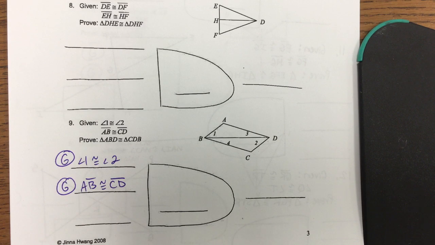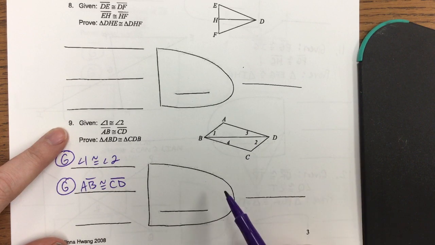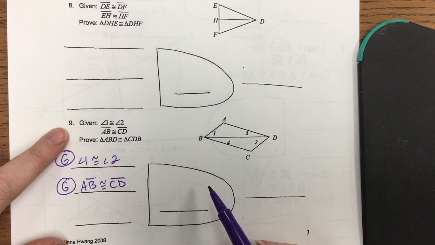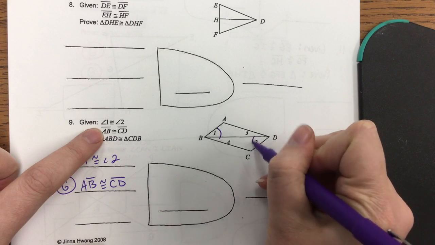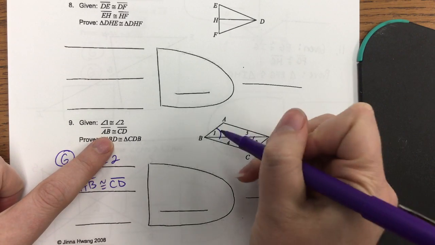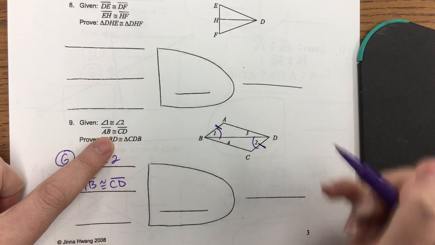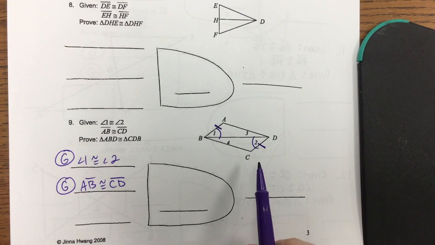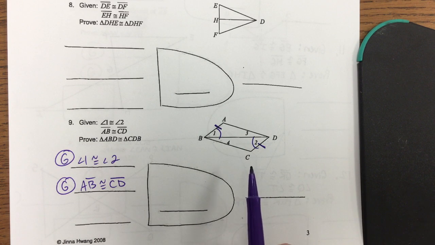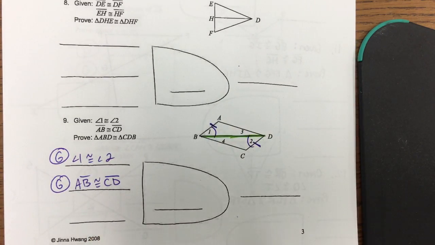Now, it is absolutely vital that you mark your diagrams. If you do not mark your picture, then you cannot tell what pattern you're supposed to use here. So it's super important. I need to mark angle 1 is congruent to angle 2, and I need to mark the fact that AB is congruent to CD. So that's really important. I want to put that on my picture. Now, there's something else in my picture that I can use, and I'm noticing that these two triangles share this side. I'm going to color code this for you.